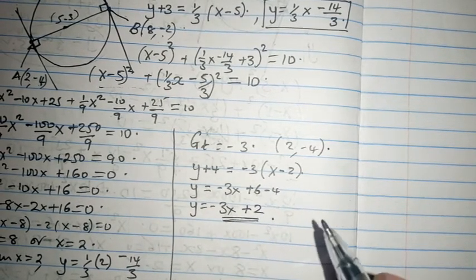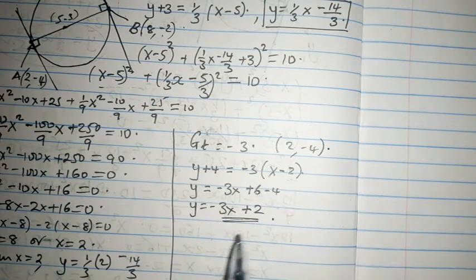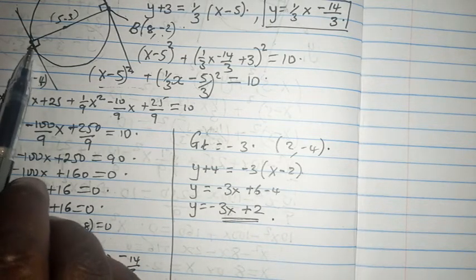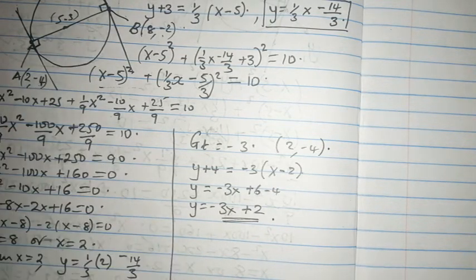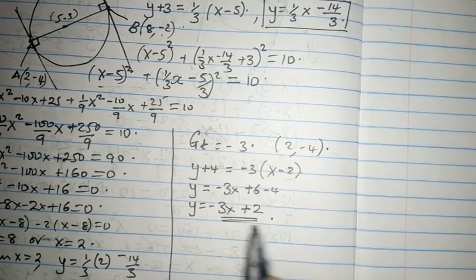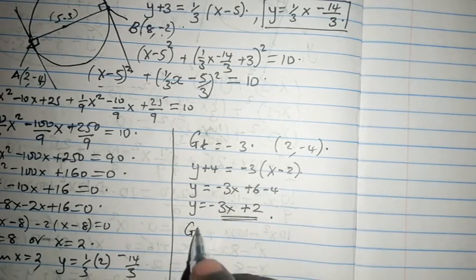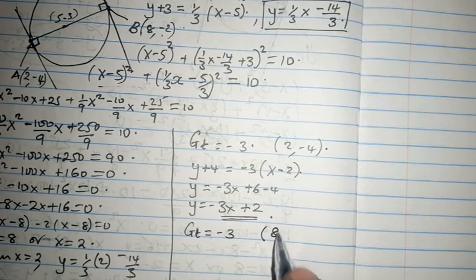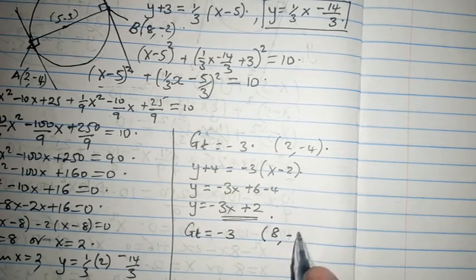That is one possible equation of one particular tangent, possibly this one because it's the one with the lower value of x. And therefore, the gradient of the other tangent remains negative 3, and it happens to be passing through 8, minus 2.